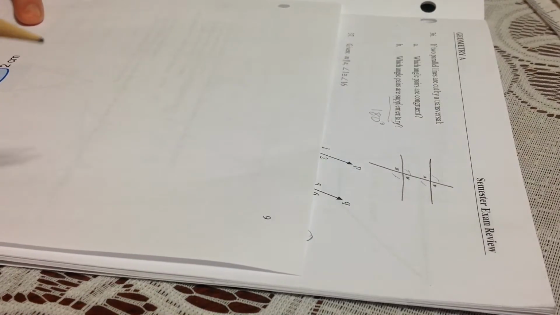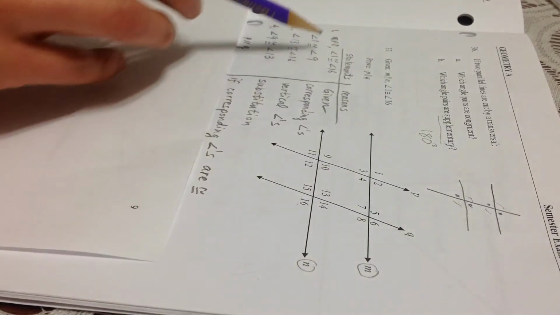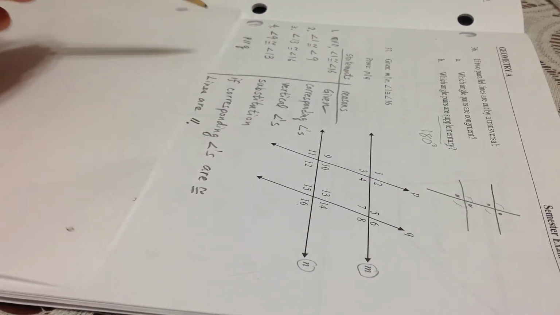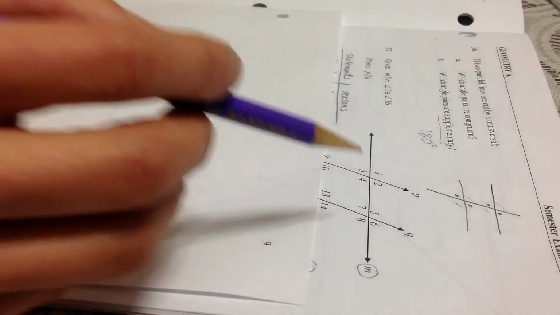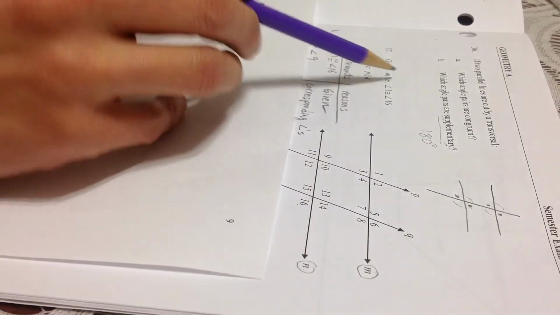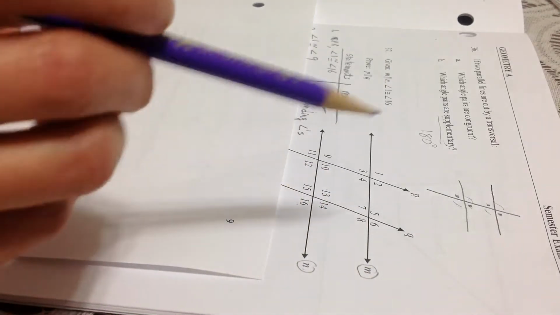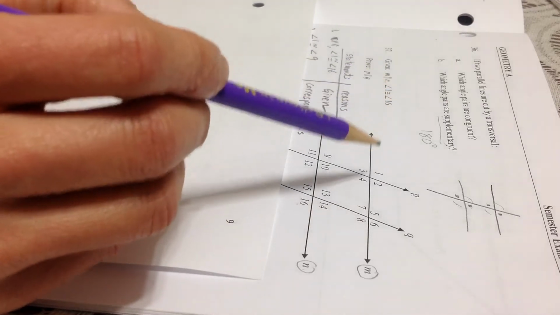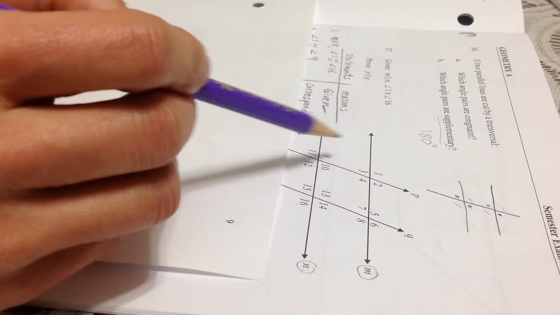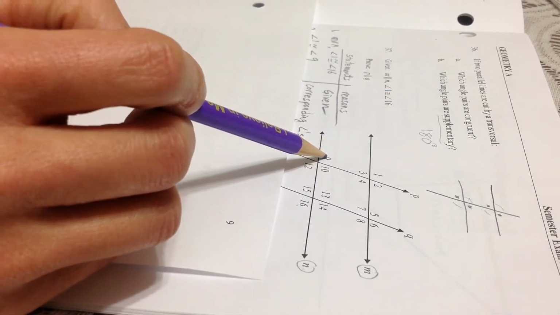37. They gave you something, they want you to prove something. Okay, just remember, given is always the first line, and the proof is always the last line. Okay, so let me show you the pictures. 4 lines, right? M and N are parallel. See the small letters? That means a line. Parallel, that means like 1 and 9 are congruent. Okay, because corresponding angles. Right?